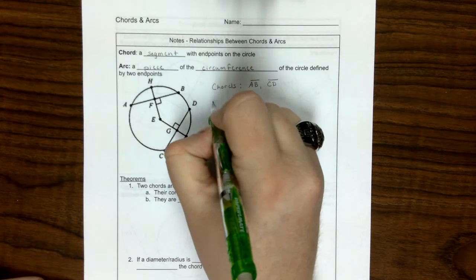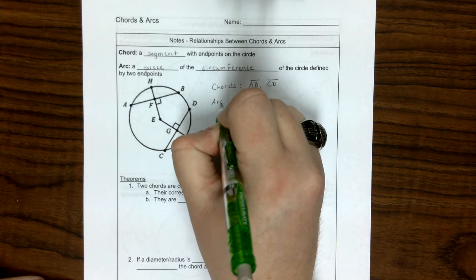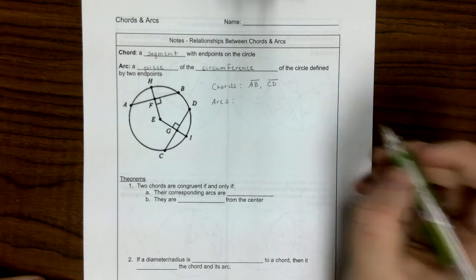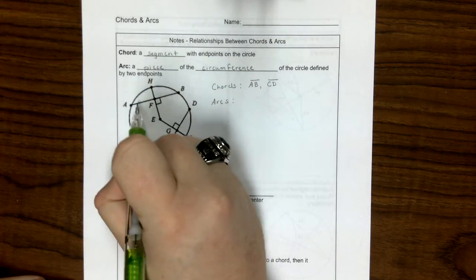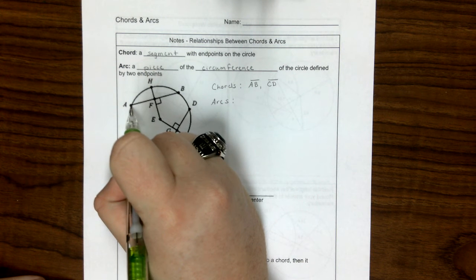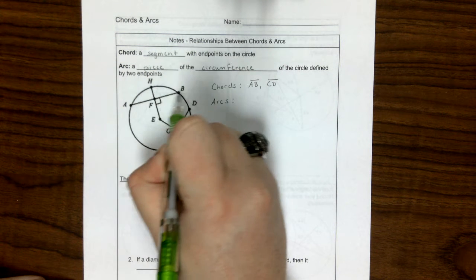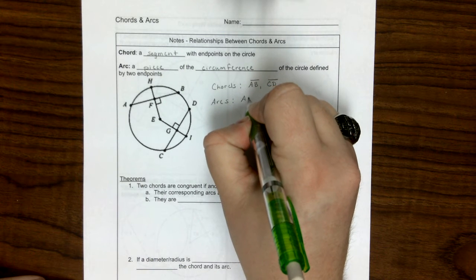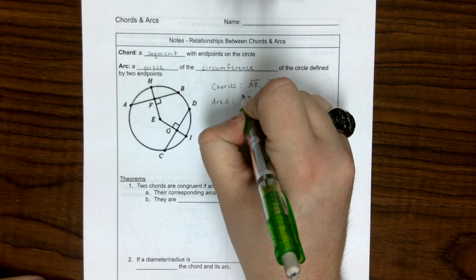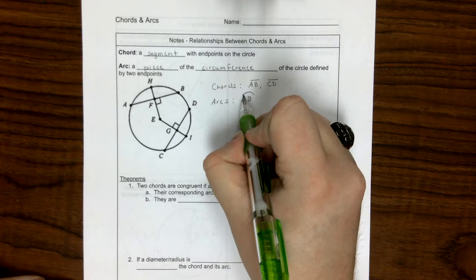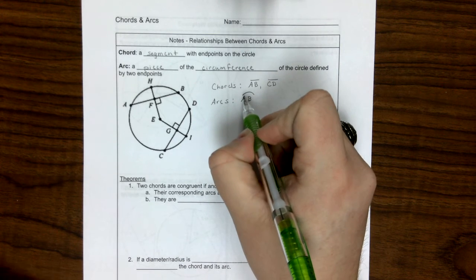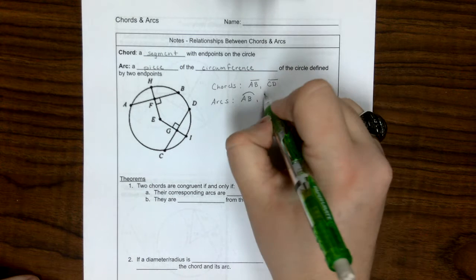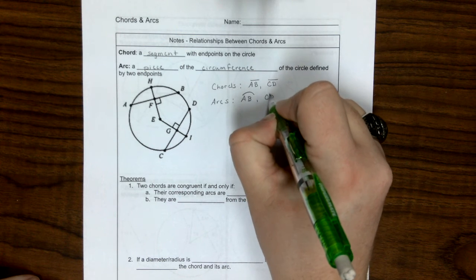Okay? Now let's talk about some arcs. There's actually two different kinds of arcs. So let's name some. The first one I could see is AB. So instead of going straight, we're going to go around the circle. It still uses the same letters, but on top we put this curved part. That's the symbol for an arc. Okay. We could also name arc CD.